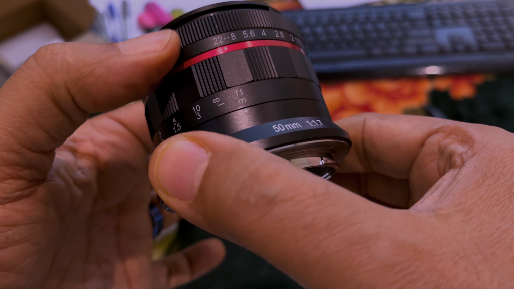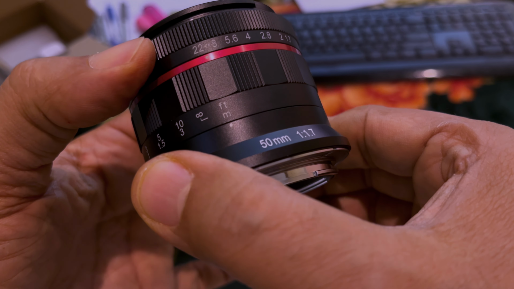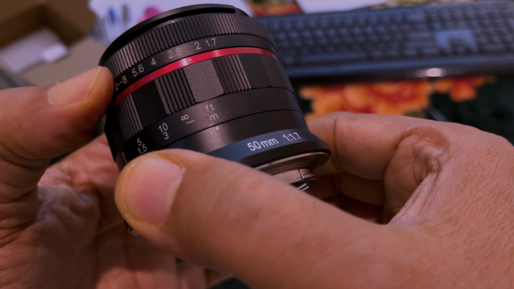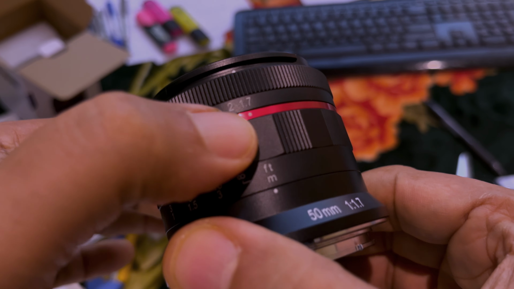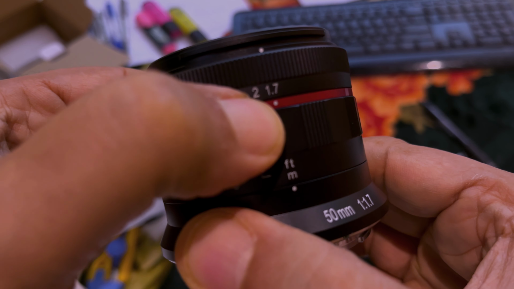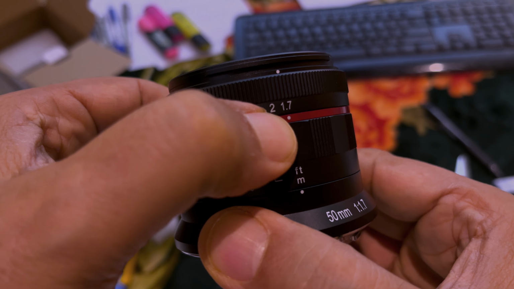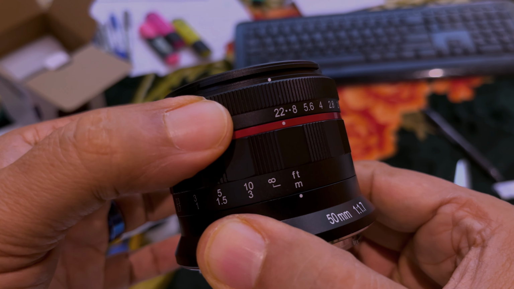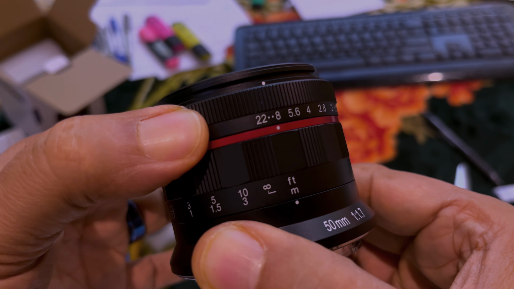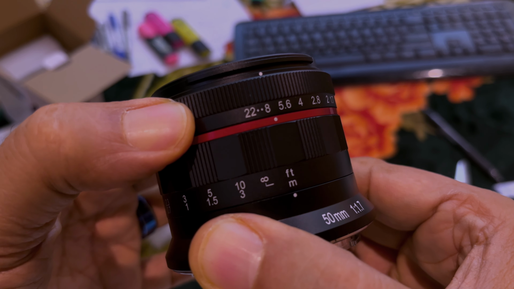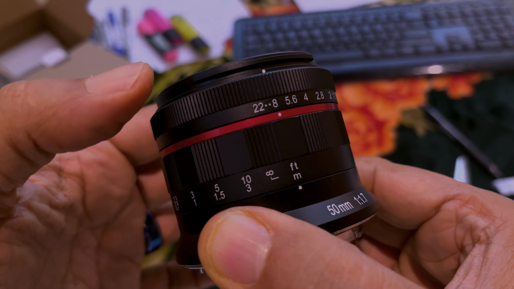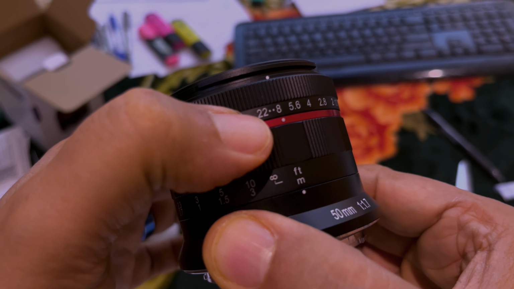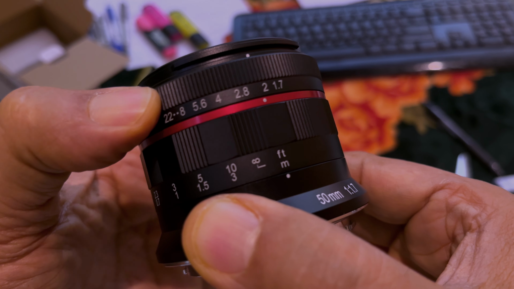Here we have the second ring. This is the aperture size controller ring. Okay, so in other words, if it is 1.7, let's focus. You can start from 1.7 up until 8, then maximum 22. Look at the small space in here, but there is no problem because I already have more aperture sizes in the other lens. All I care about is this small number.